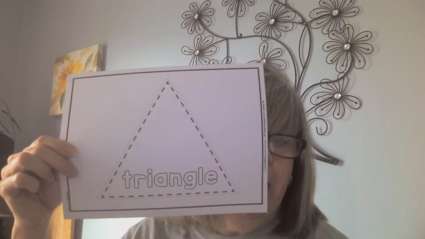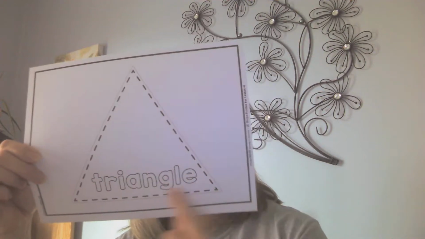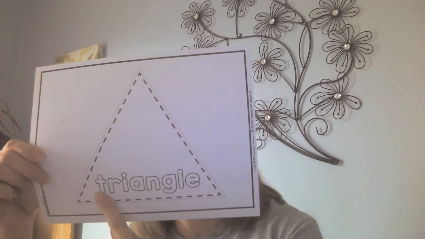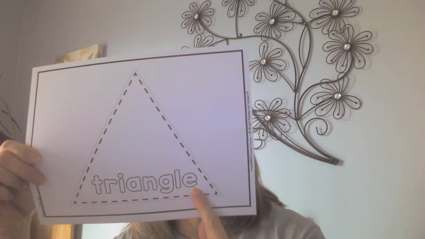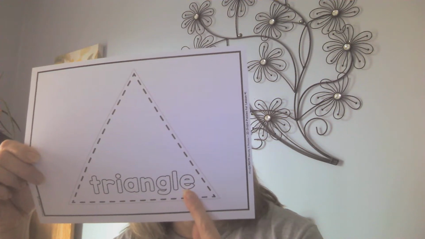And this 1, 2, 3-sided shape is a triangle. There's L-E-O in little. Triangle has 3 sides, 3 corners. And by the way, a triangle does not have to have the sides equal length. Sides can be different lengths because triangles come in different sizes.